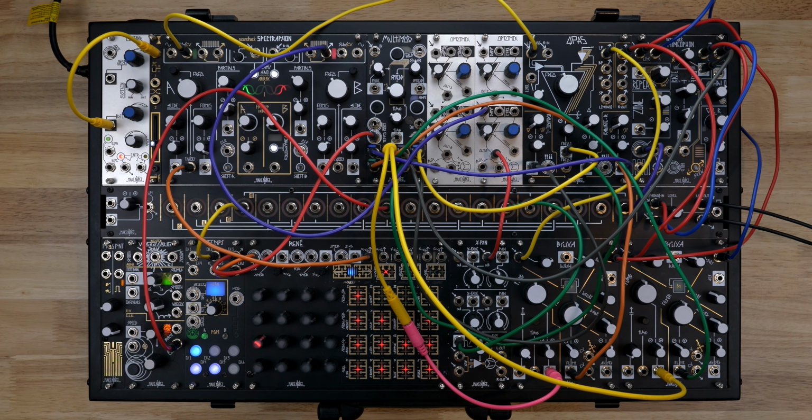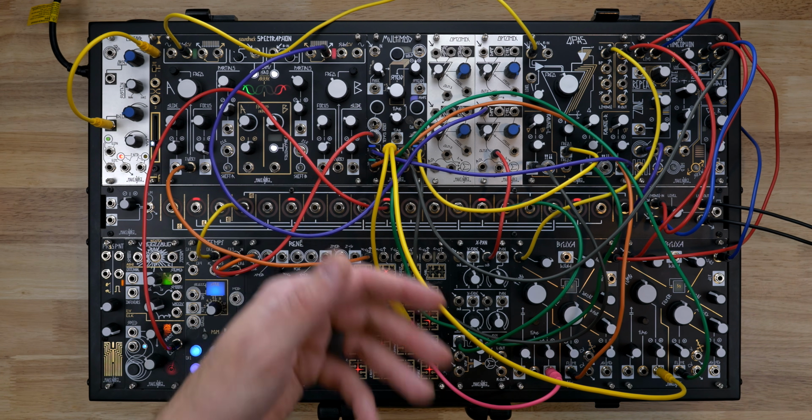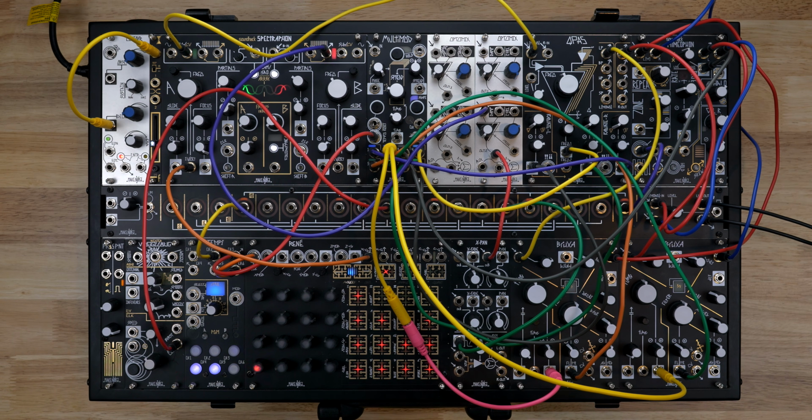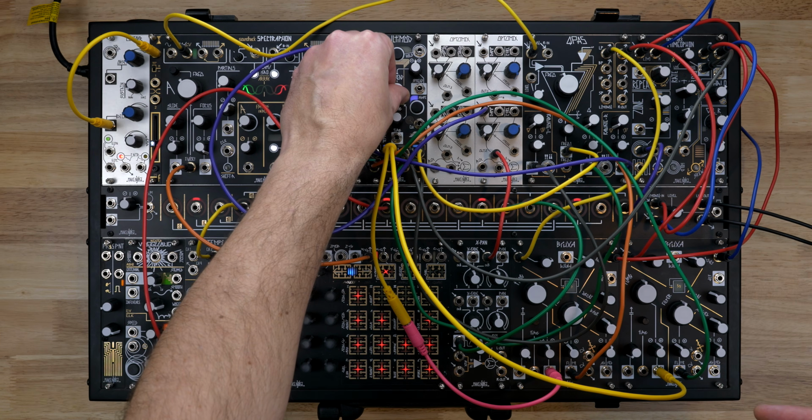And what's really fun about this is you've got this going, great, nice, smooth, ambient soundscape. But once you start to modulate the time and spread controls, this evolving pattern evolves even more.